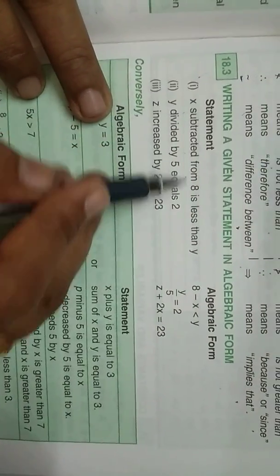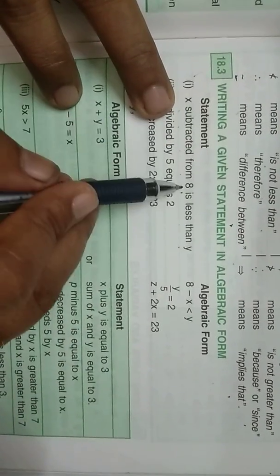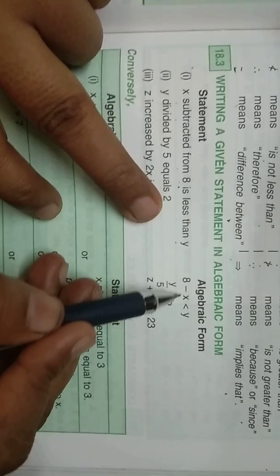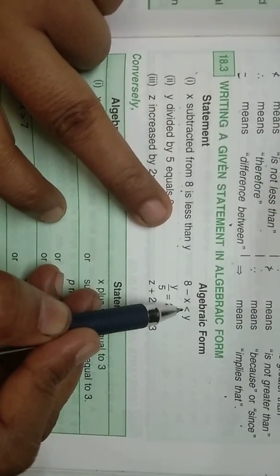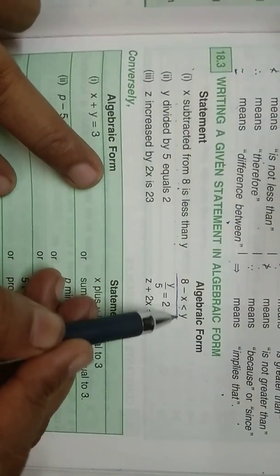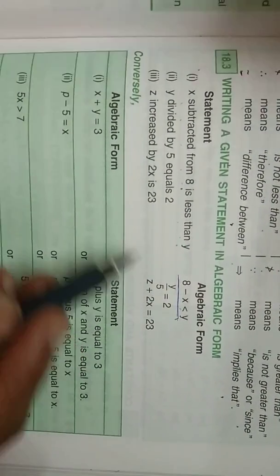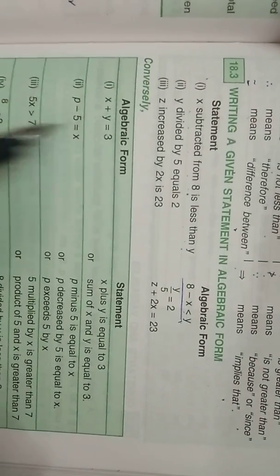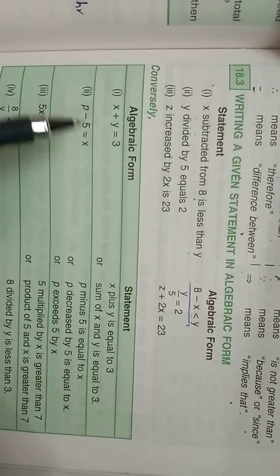We are using these types of symbols in algebraic expressions. Look at here, some statements are here. How will you write in algebraic form? X subtracted from 8 is less than y. That is x subtracted from 8, that is 8 minus x, that is less than, just now you have given the symbol of less than, and y. This type of writing is known as an algebraic expression. There are some equations, expressions, and statements here. We have to prepare the algebraic expression.